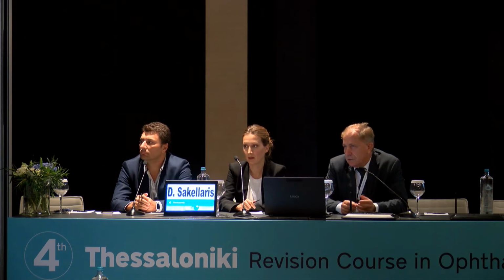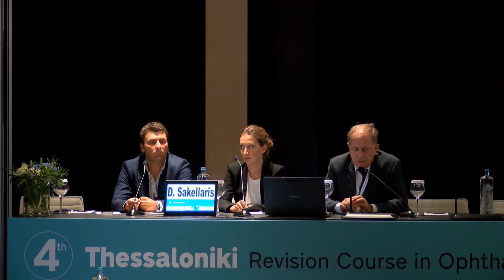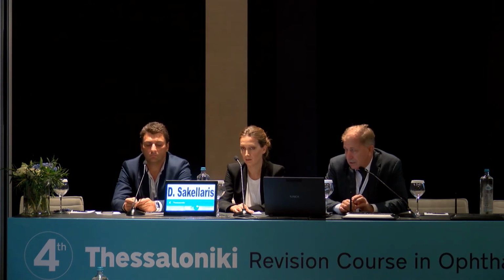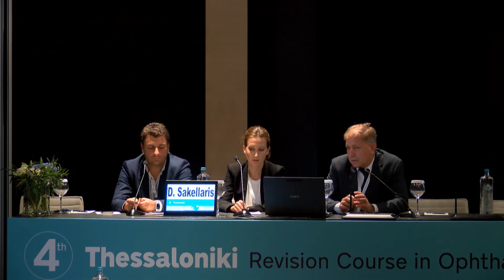We tried also pattern ERG, we tried full-field ERGs, that showed no difference, but VEP is reduced in latency, and some VEPs might have better or higher amplitudes, but really what it shows is visual fields, and usually visual fields in the central part.